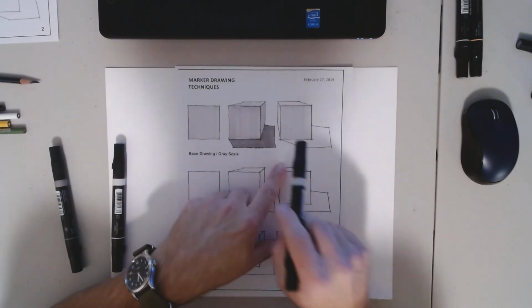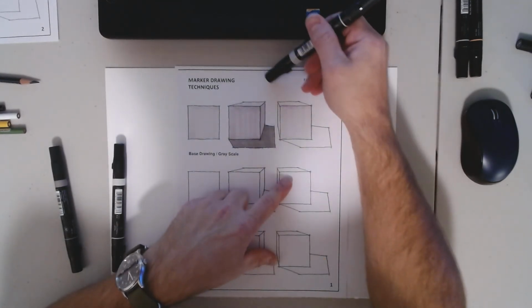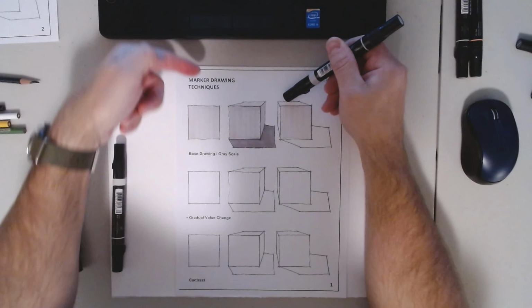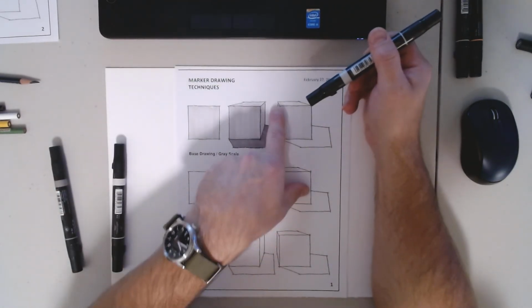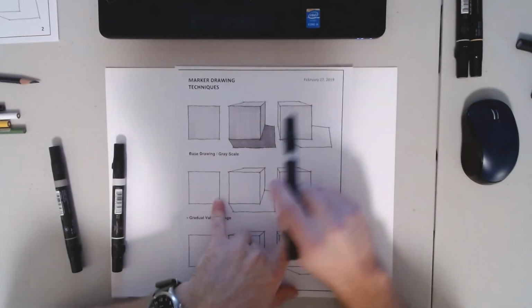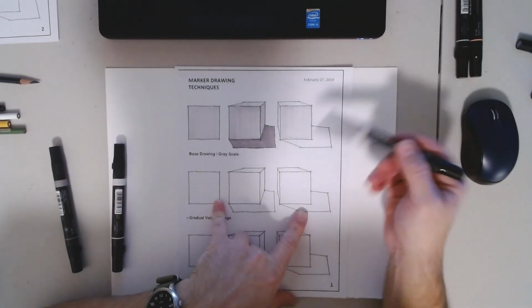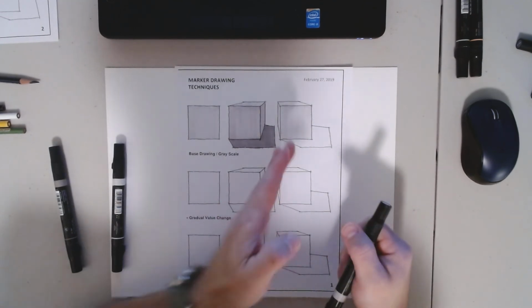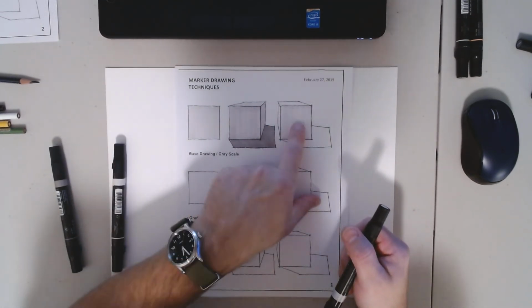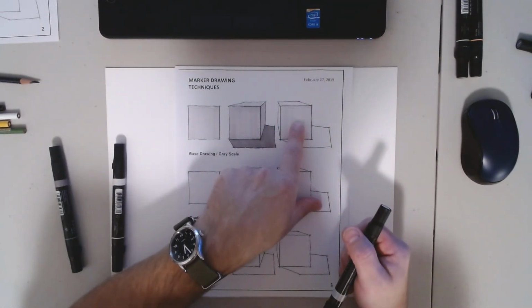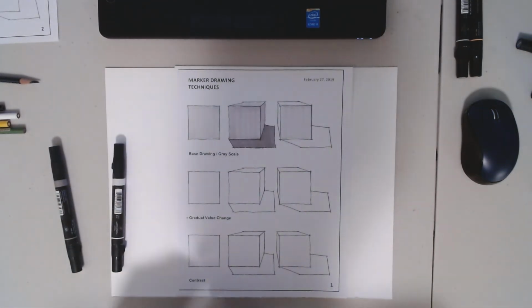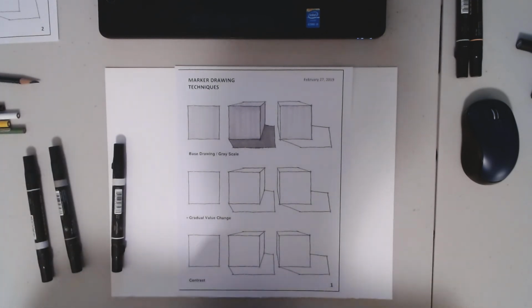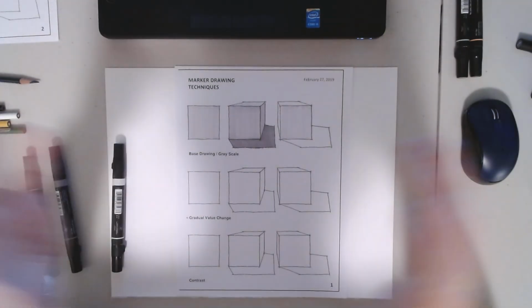In this case, just real quick, the top again is going to be the lightest, but this side is also receiving some light. So it would be beneficial to give this real depth to have the left plane lighter than the face. And then again, the shadow can obviously be the darkest value. So that would be a basic base drawing.